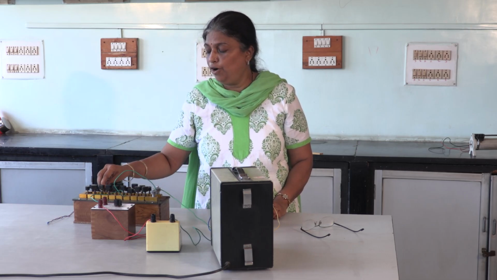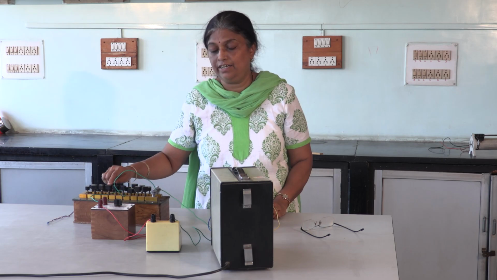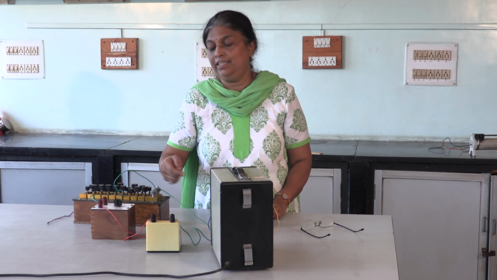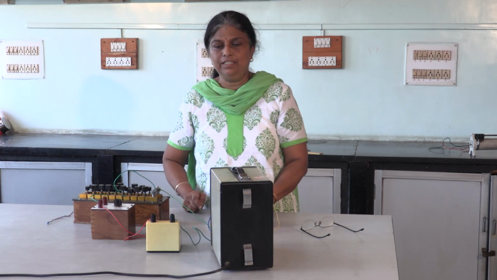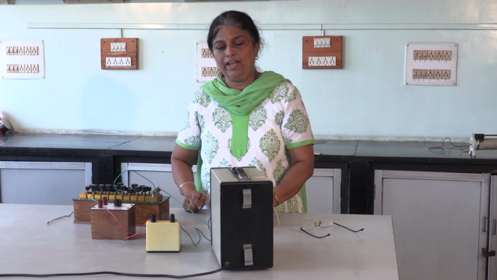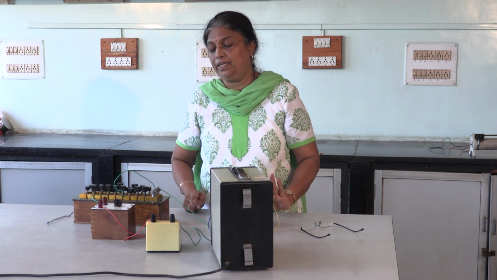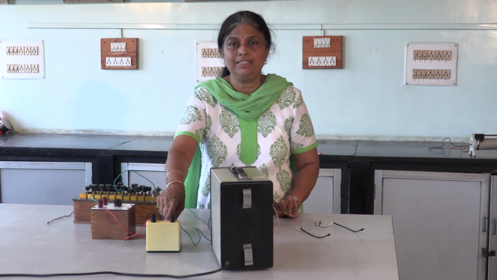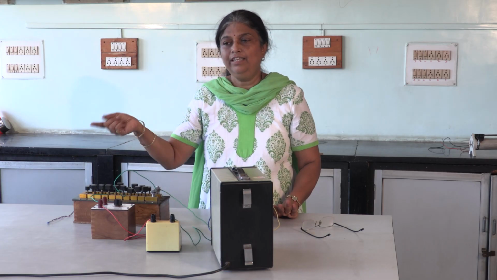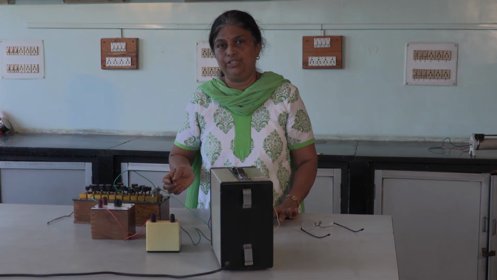Like this, you go on changing the resistance. This is 300, 400. You can see the current goes on decreasing. There are minor changes in the voltage, but you don't have to do anything. You just keep it as it is. Just write down the values of resistance as well as current, and then you have to do the further calculations.